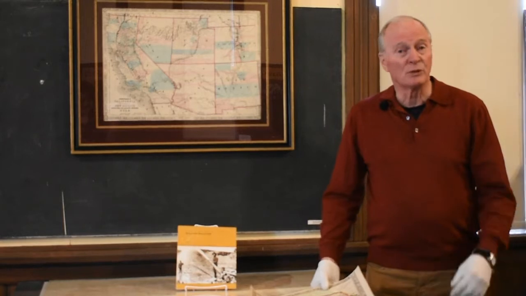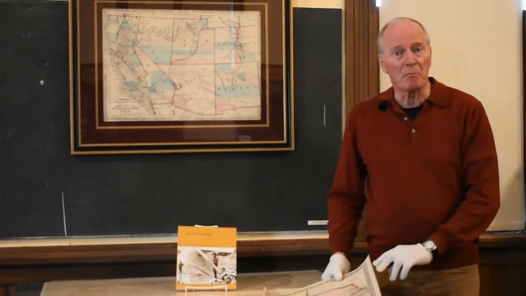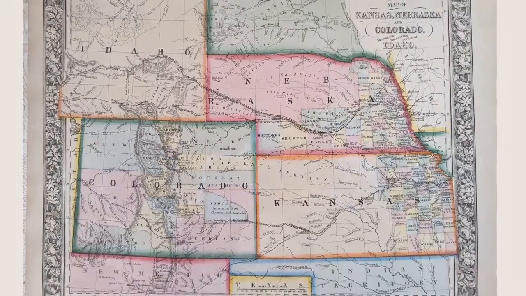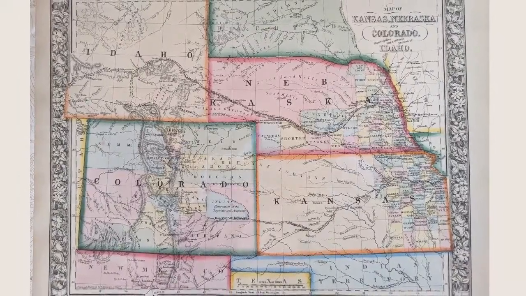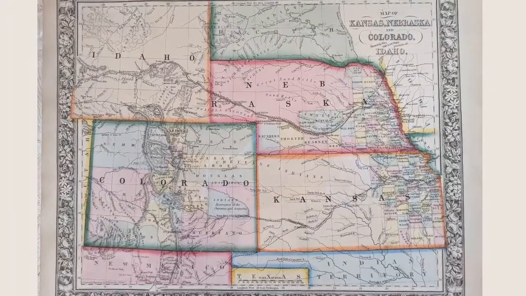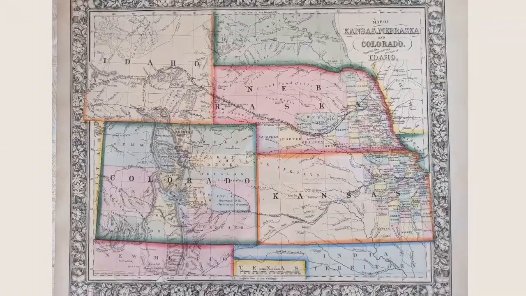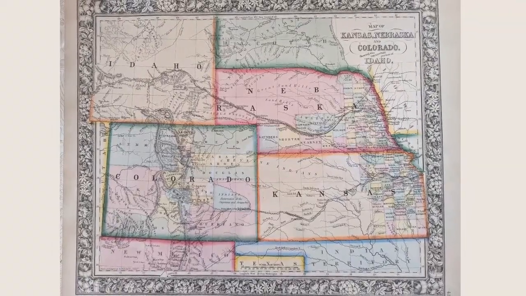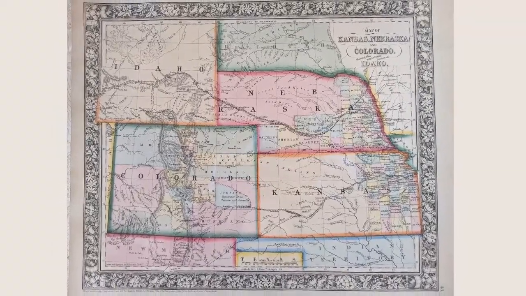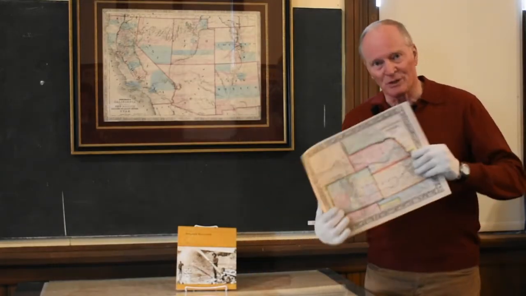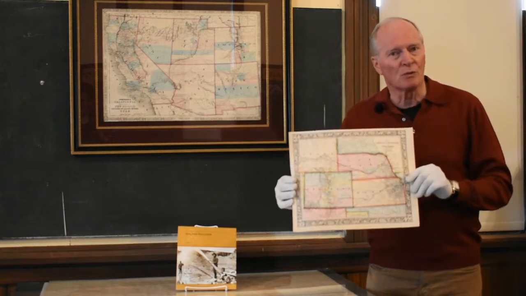Well, welcome to episode 2 of Map Month. And the map we're going to look at today is an 1861 map that shows Colorado, Kansas, Nebraska, and what is called Idaho on this map, which interestingly enough shows Idaho bordering on Colorado. But the other interesting thing about this particular map is it's pre-Civil War.